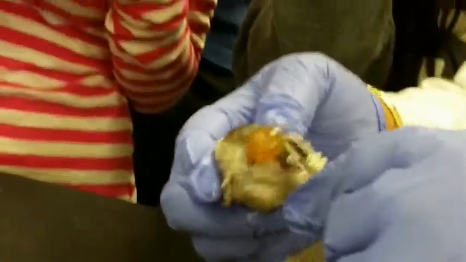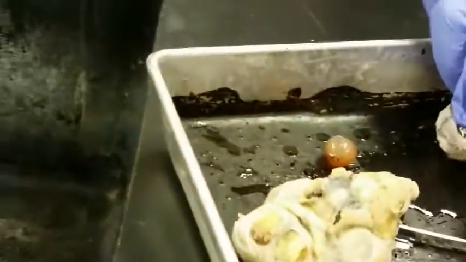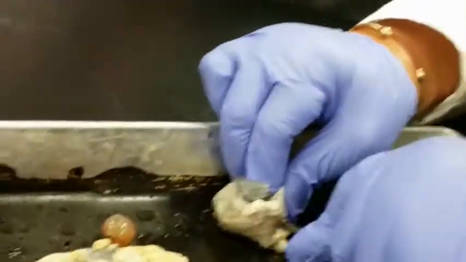And what is this now? Vitreous humor. Is that the lens? This is the lens. Yeah, that's the lens. I think he had a little bit of cataract there.